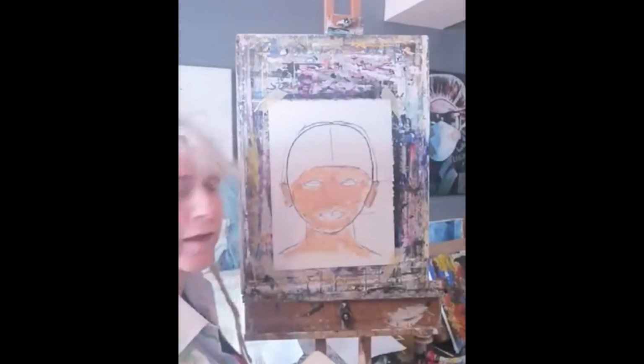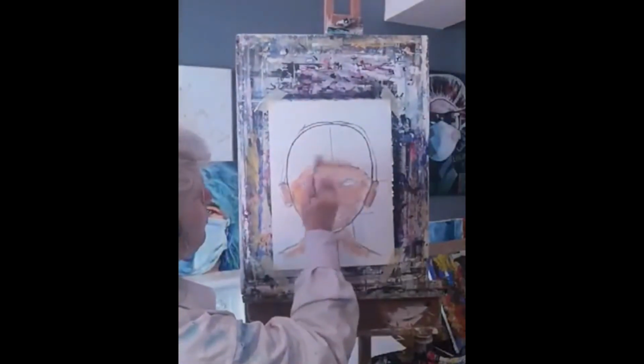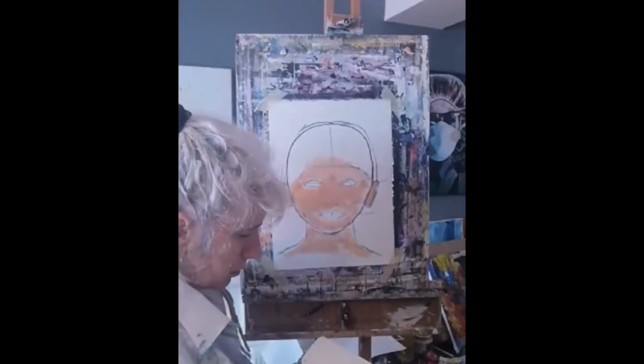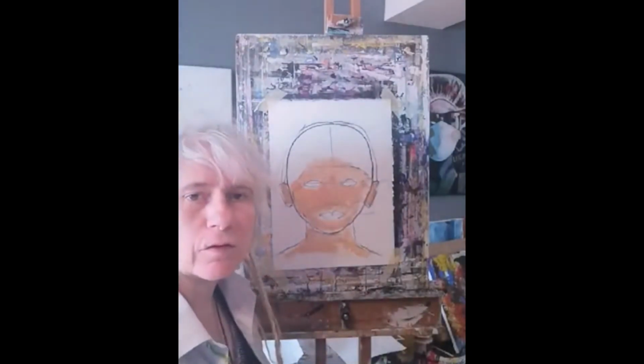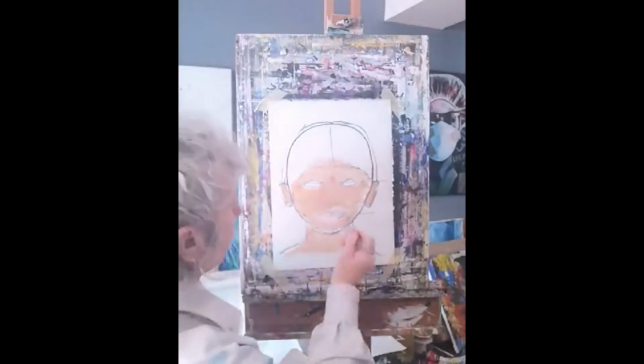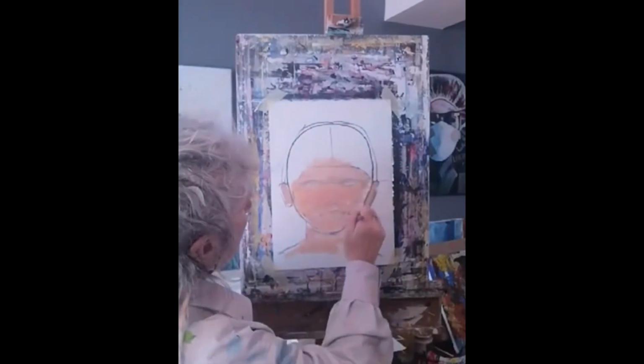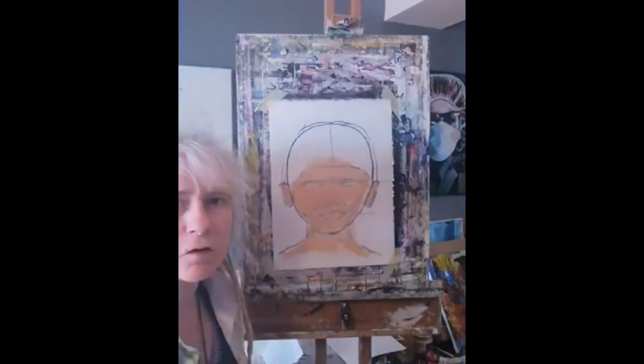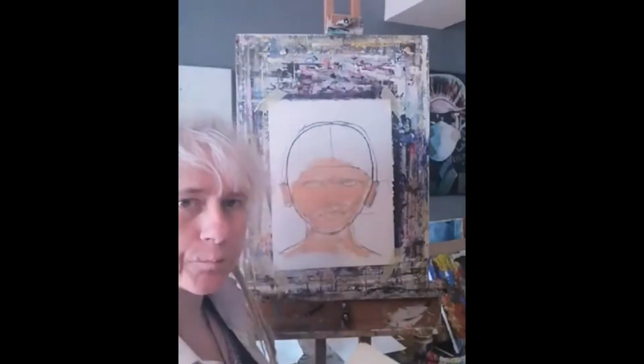I'll take it up into the hairline a little bit as well. What I'm also going to do is go across the eyes and the mouth with it. So I've got basic flat colour down now.